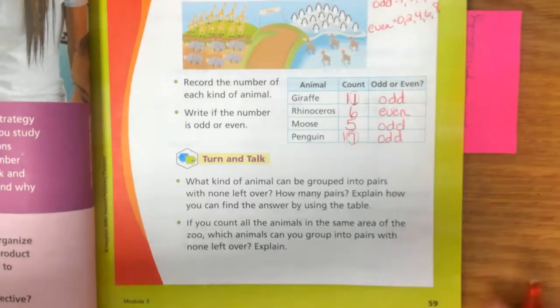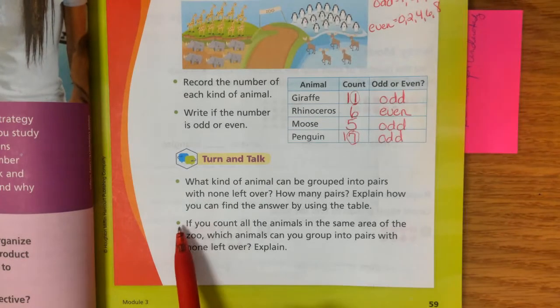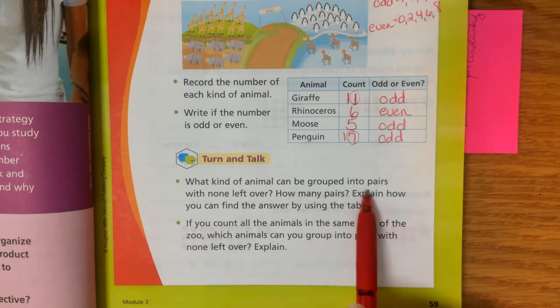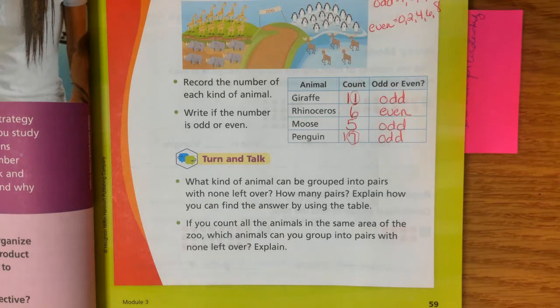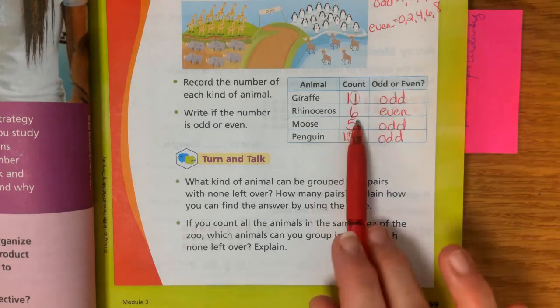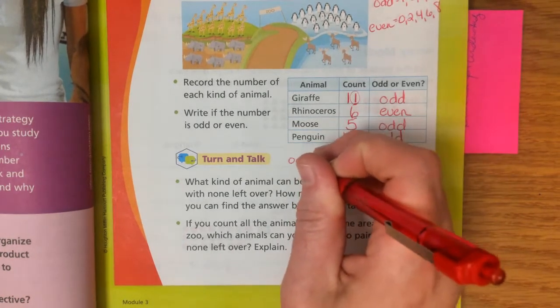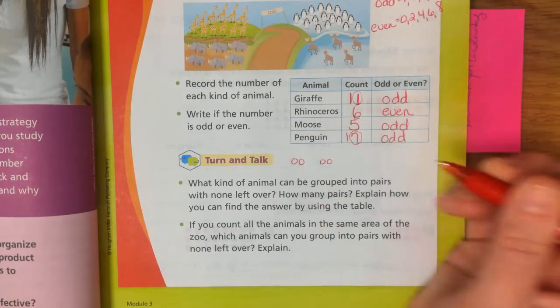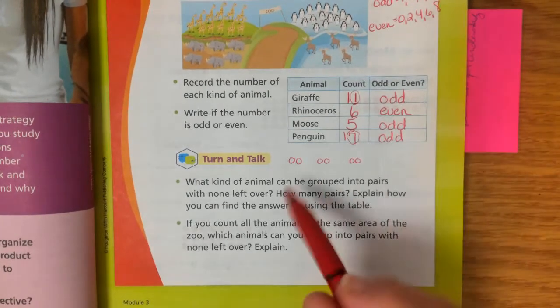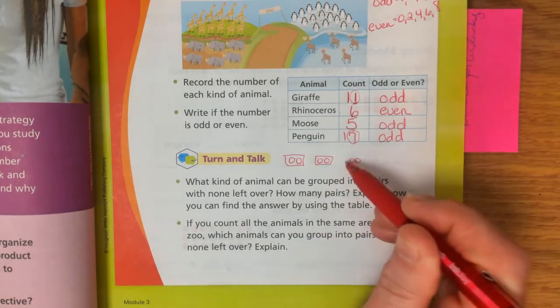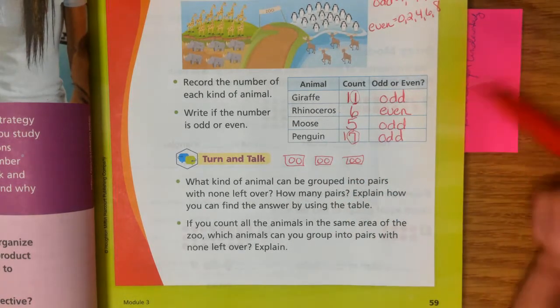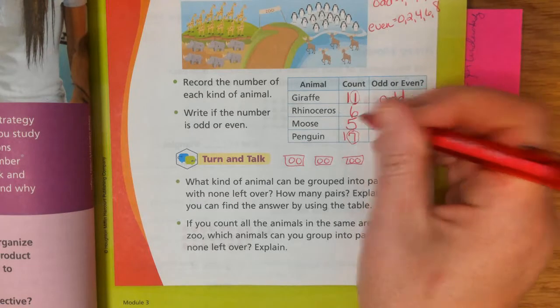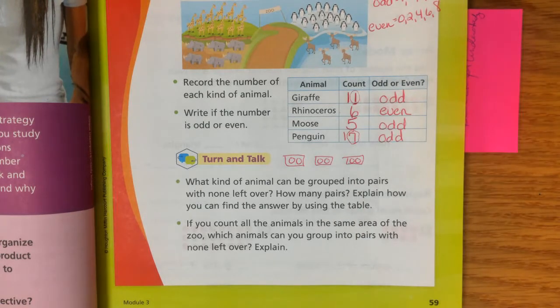So I do want to do this turn and talk right here. We're going to talk about it. What kind of animal can be grouped into pairs with none left over? So if we look at these, only the even numbered animals could be grouped in pairs without any left over. Because if you think about it, if I have 2 rhinos, 4 rhinos, 6 rhinos, right? They can be put together in pairs and you will not have any left over. Whereas all of these other numbers, anytime you have an odd number will always have something left over. Even numbers will never have anything left over.